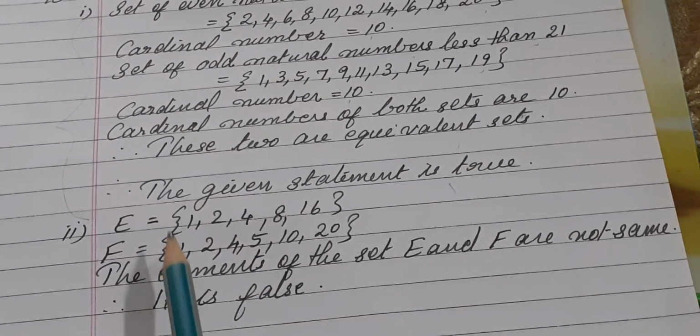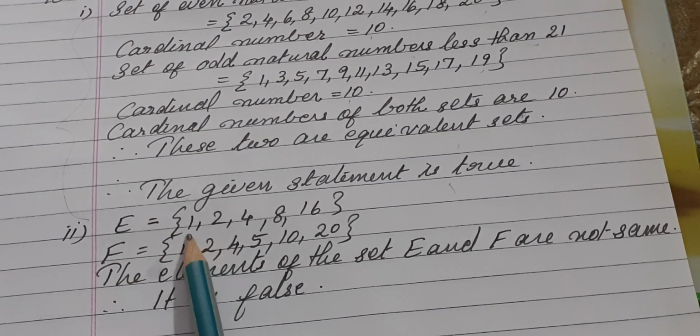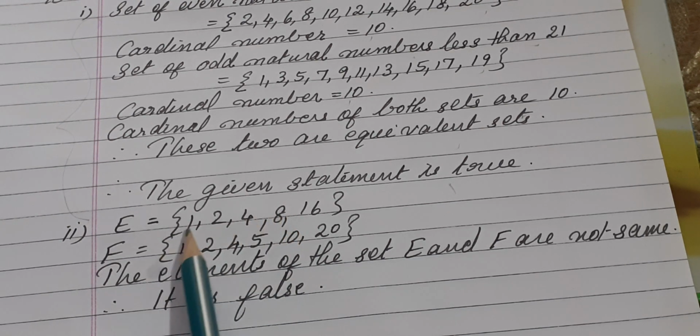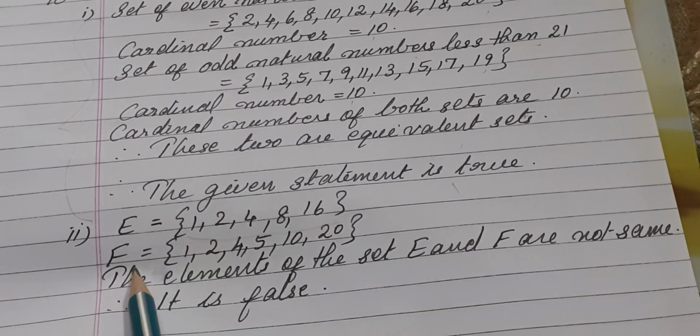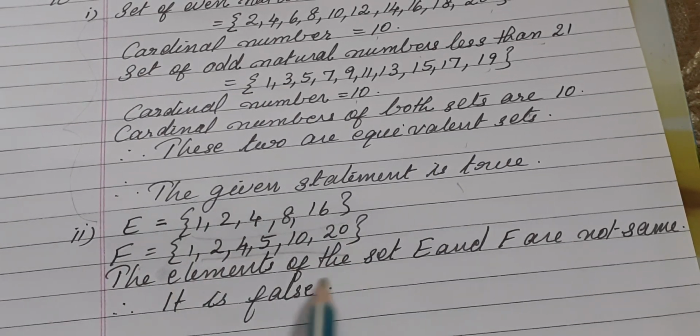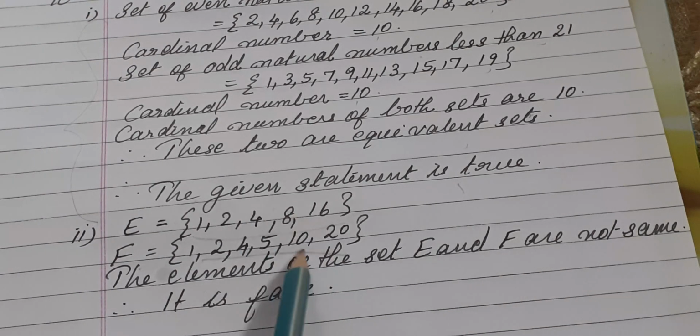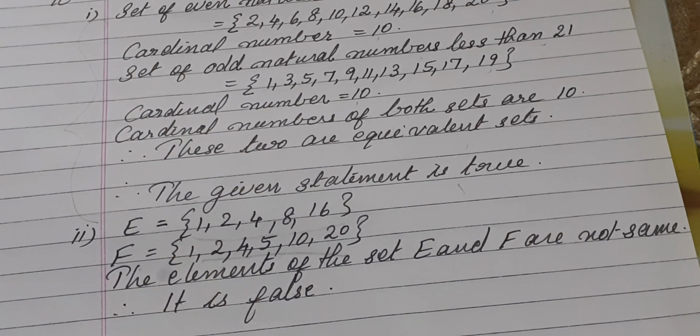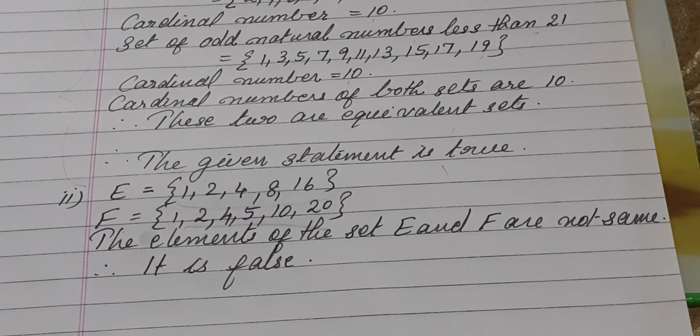Now the second question, E is equal to factors of 16. So like this you will get the set. Then F is equal to factors of 20. So like this you will get, the elements of the sets E and F are not the same. They said that E is equal to F. If the elements are not the same, the sets are not equal. So it is false. Hope it is clear.